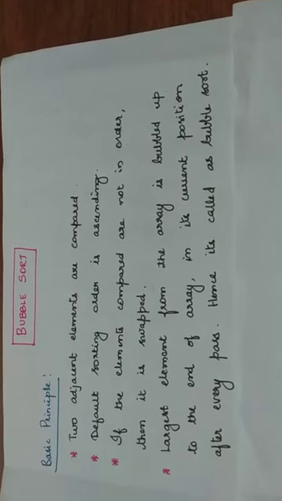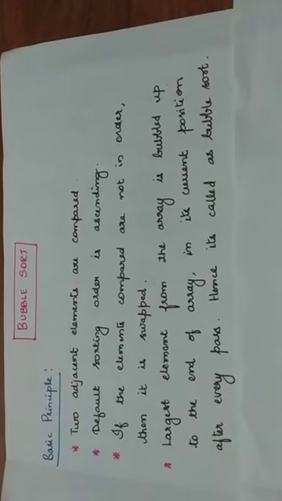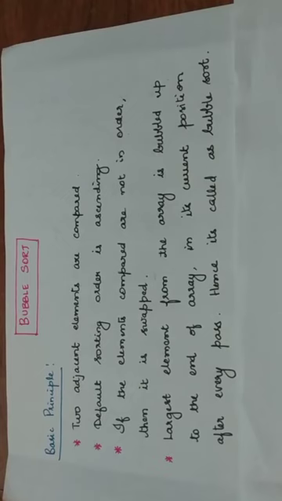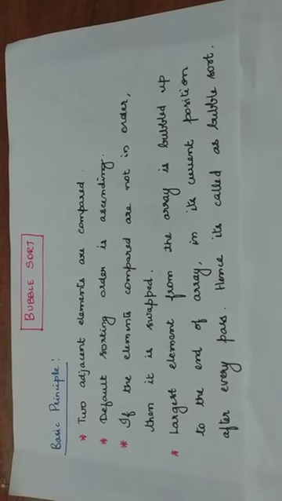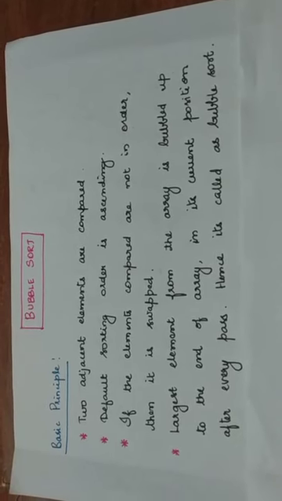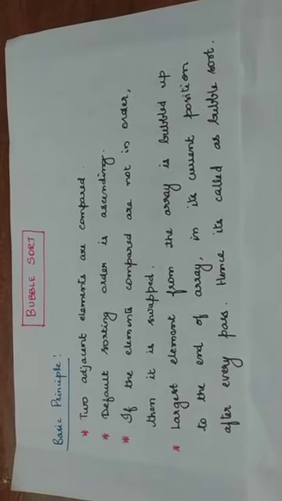In this lecture, we are going to see about bubble sort. Generally, sorting is nothing but arranging the elements of an array or a list in ascending or descending order. By default, the sorting order is ascending.